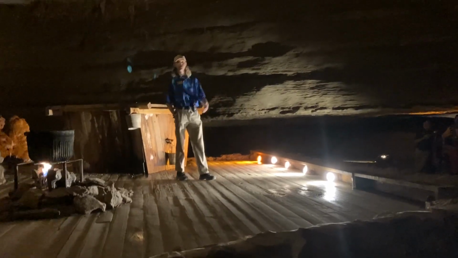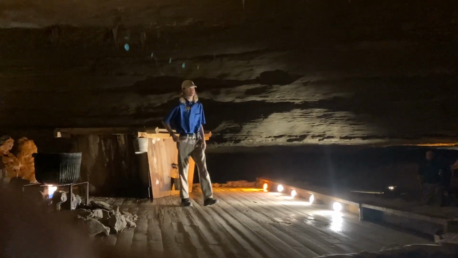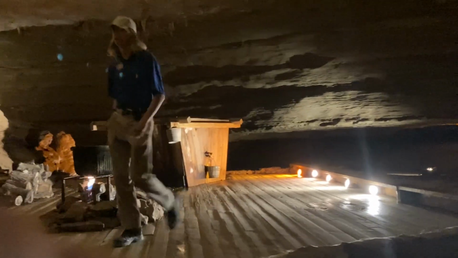And so that we can see the beauty of it today on the drive-through tour, the way that it was supposed to be seen. Okay, now up next, we're going to be going to a section of the cave called Break.